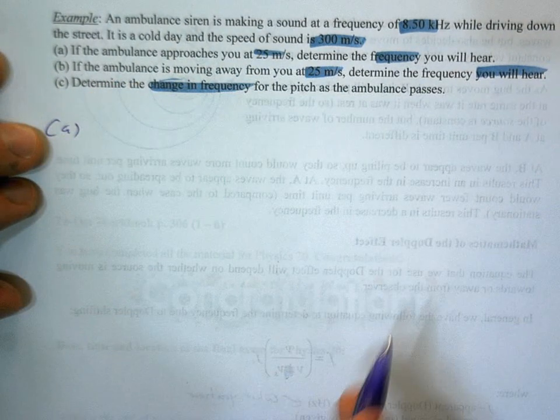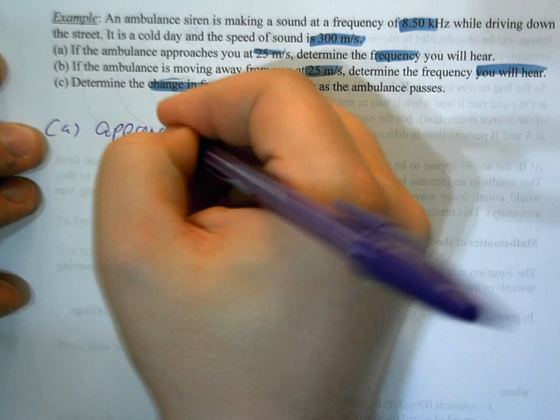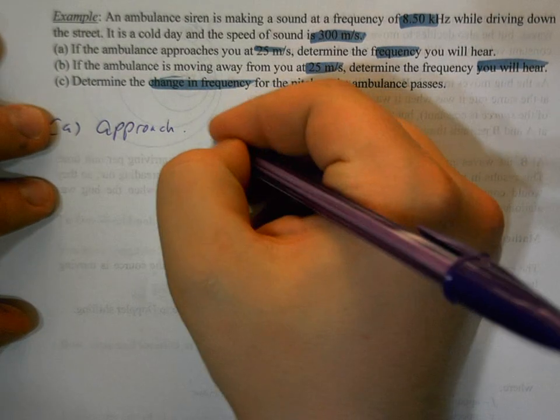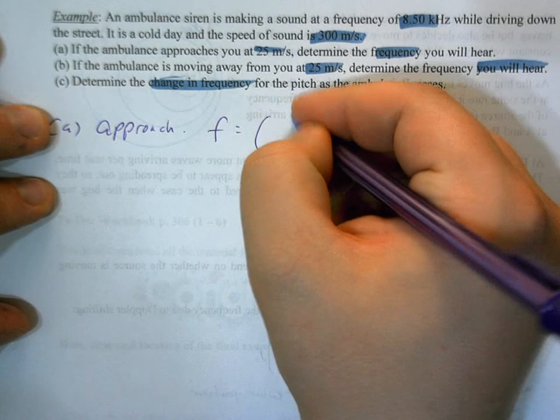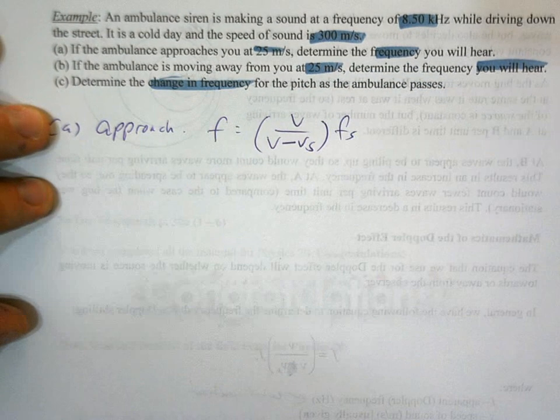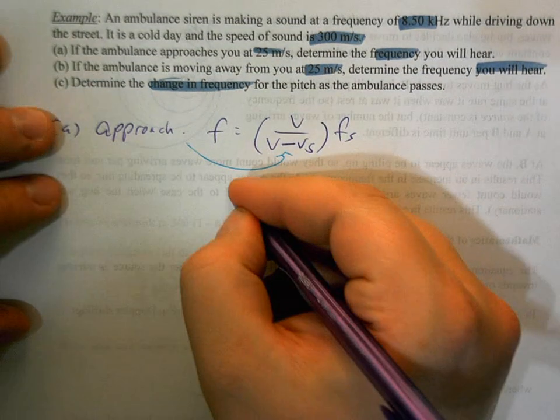So in part A, we are told that the ambulance is going to approach. So when we are being approached, we want to use that negative sign. So the frequency is (V minus Vs) times the source frequency. So approaching, we're going to have that negative sign there.